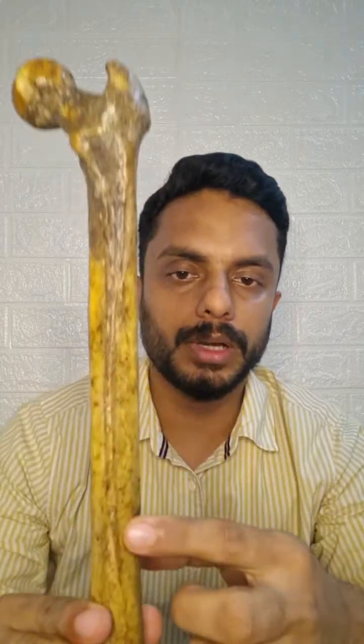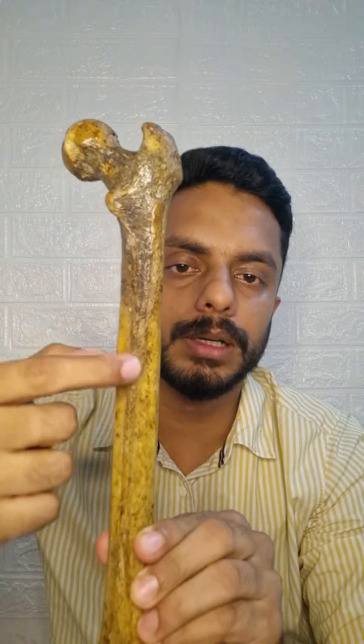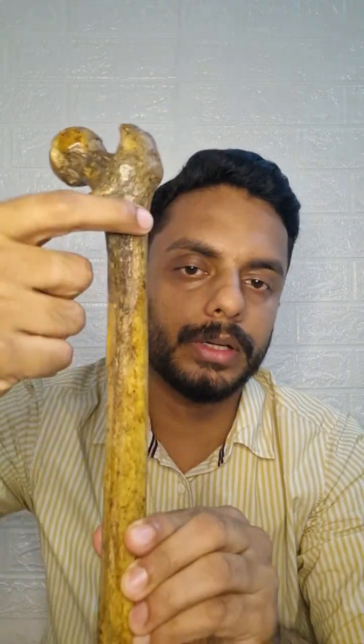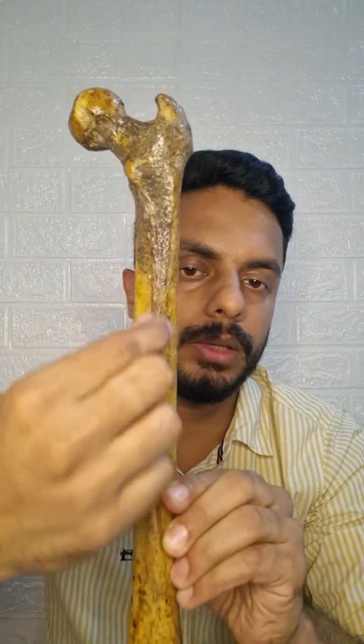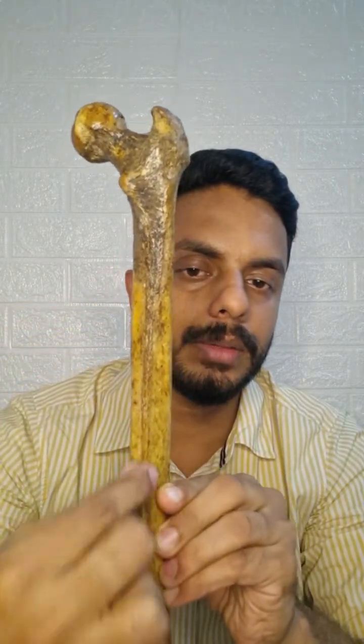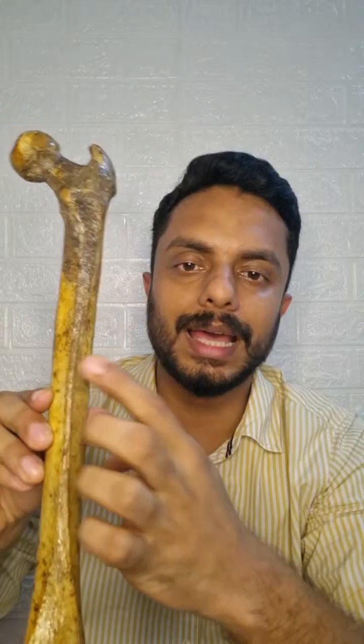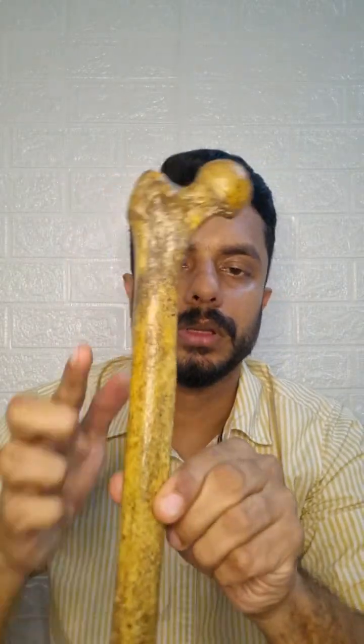So the linea aspera is a thick band or ridge-like prominence which is formed by the convergence of the spiral line here and the gluteal tuberosity continuation, and you can see they converge to form a clear demarcating border, the posterior border, which is known as the linea aspera, which has a medial lip, a lateral lip, and an intermediate area. So that concludes the middle part, having three borders: the medial border, the lateral border, and the posterior border, which is also known as the linea aspera.